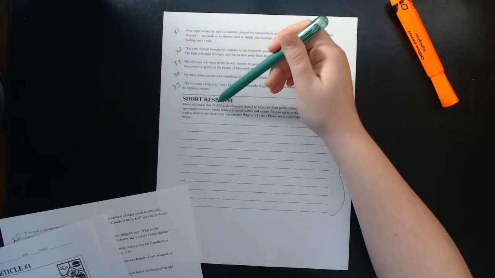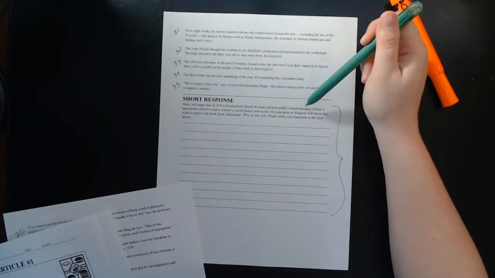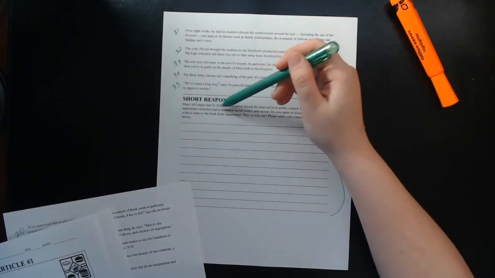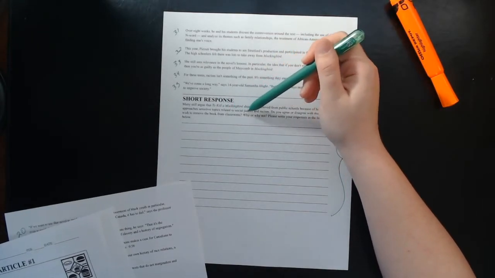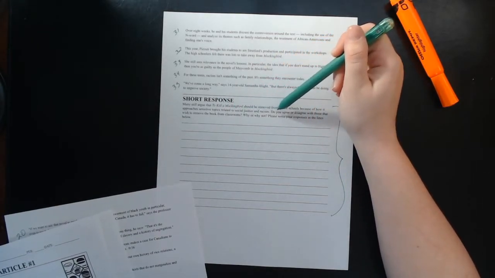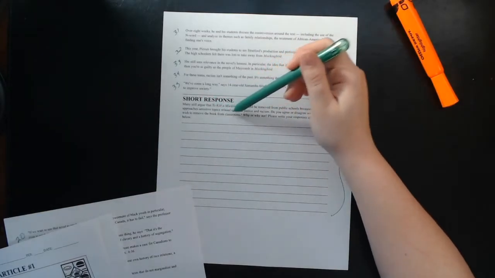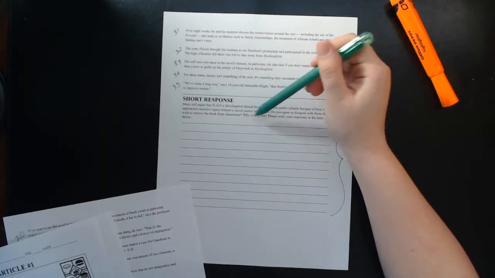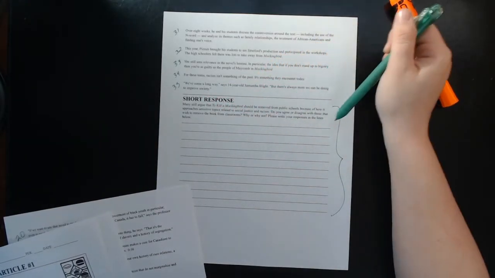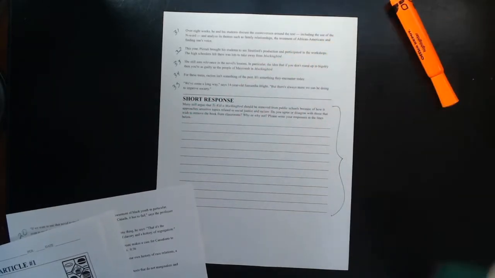So many still argue that To Kill a Mockingbird should be removed from public schools because of how it approaches sensitive topics related to social justice and racism. Do you agree or disagree with those that wish to remove the book from classrooms? Why or why not? Please write your responses in the lines below.